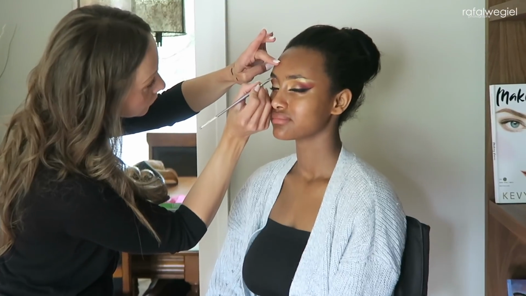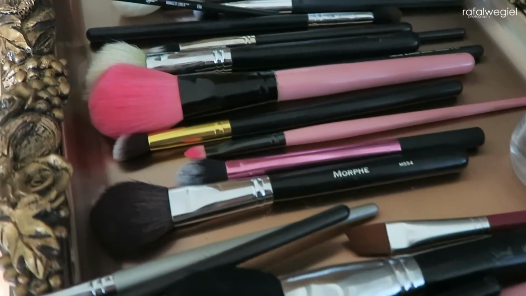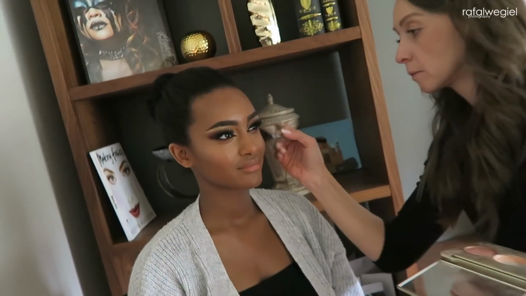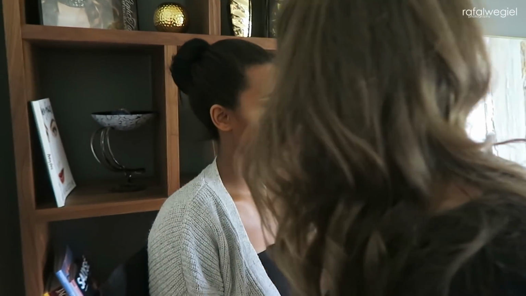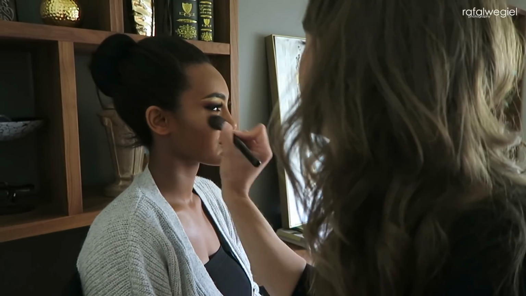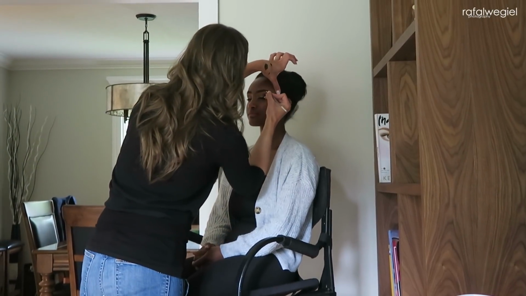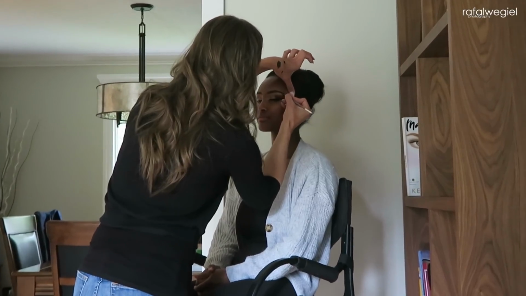Okay, so the first step is preparation of the person for the headshot. I rarely shoot someone who just comes in, is not prepared, doesn't have makeup, doesn't have their hair done. I basically don't shoot those types of people, because that's going to impact my work, and there are chances that the person is not going to be happy with the headshot.